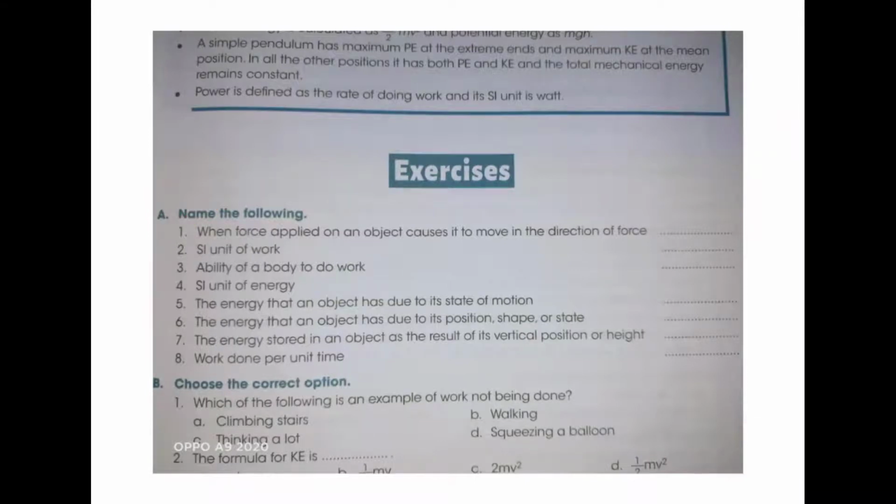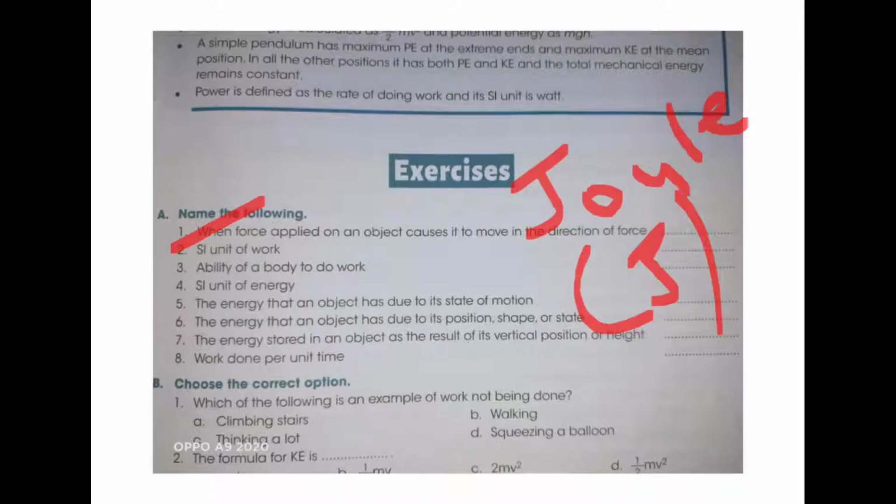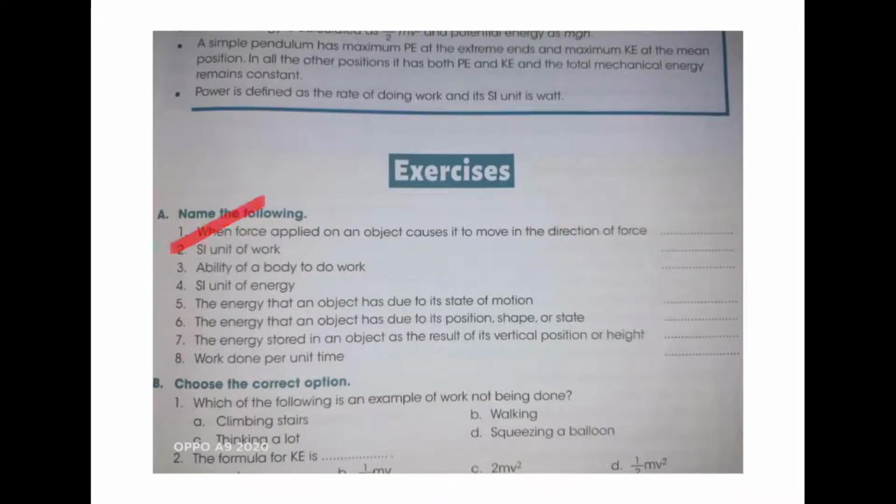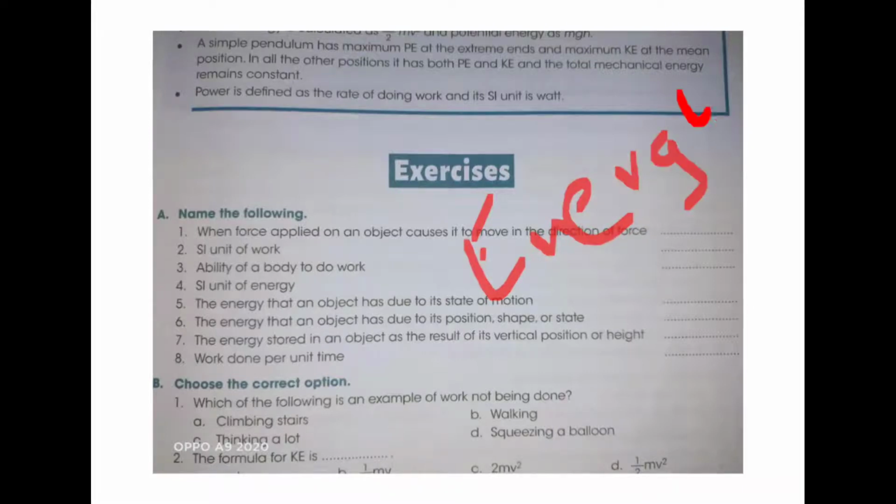Next we have the SI unit of work. What is the SI unit of work? That is joule. In the bracket you will be writing capital J. Next we have the ability of a body to do work is energy. So next answer is energy.